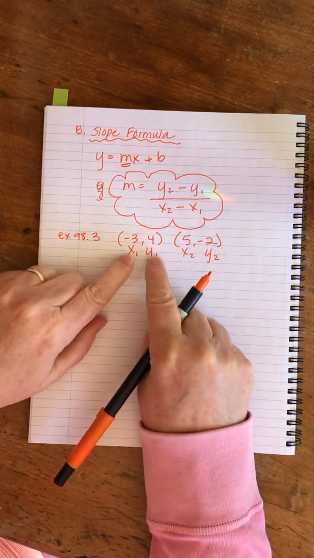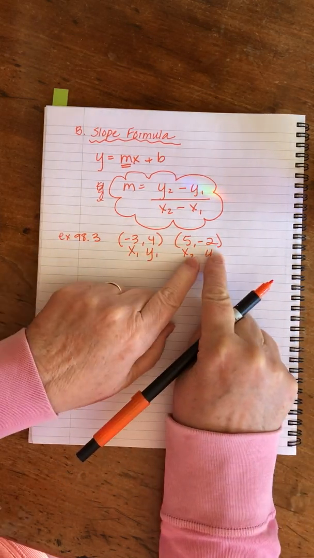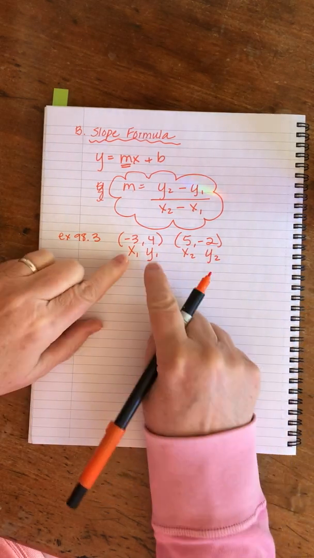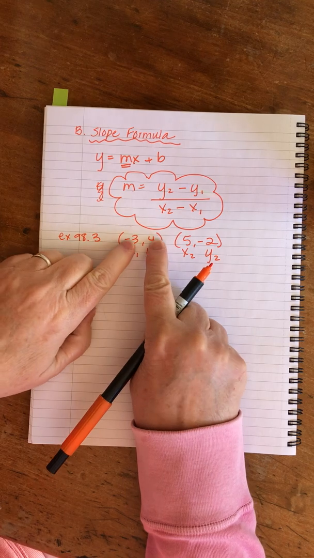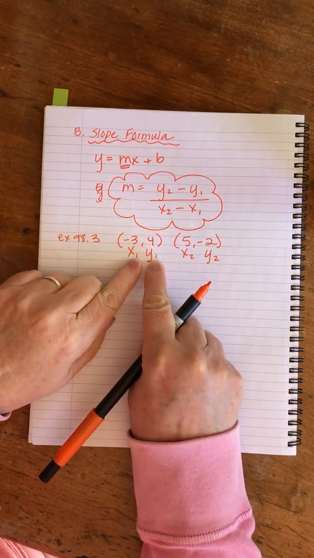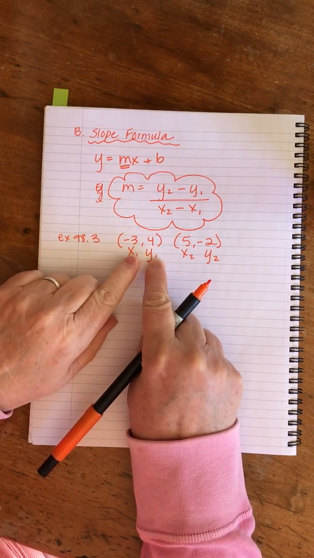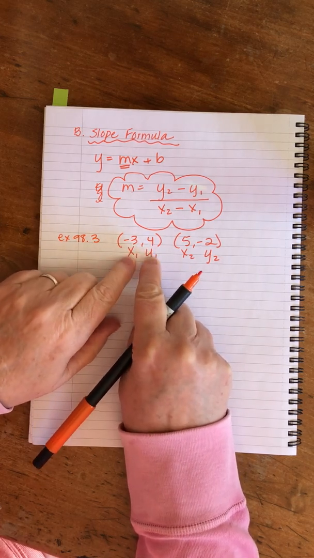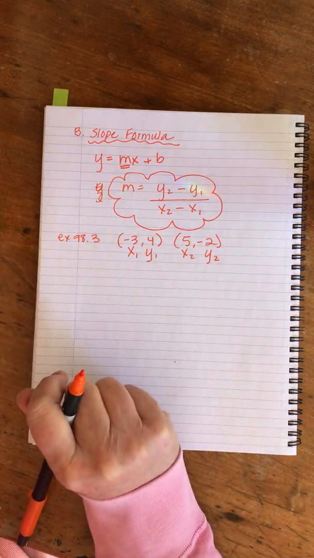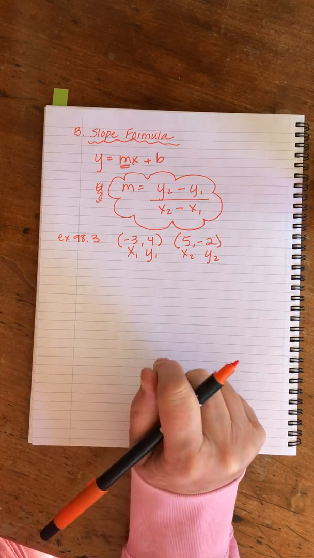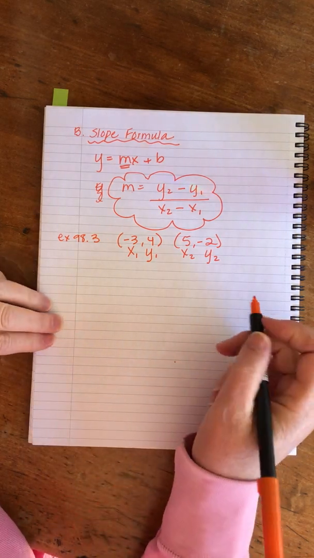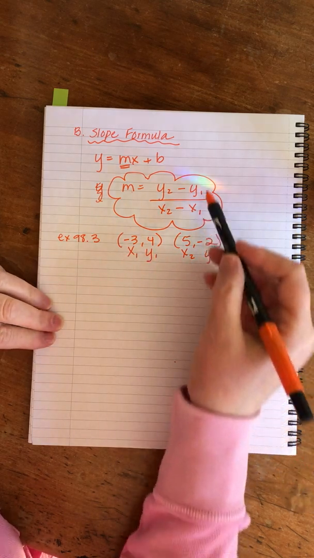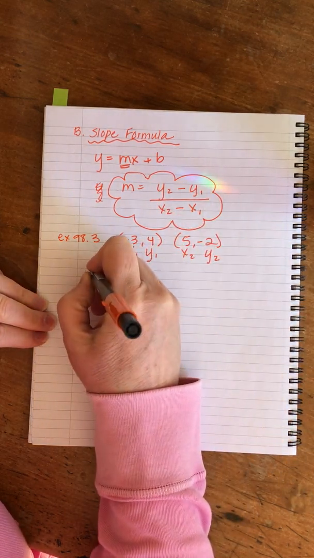Now, what if we got mixed up and we called these y2 and these y1? That's okay. It doesn't matter which subscript you put on it, as long as the 2 that are a matching pair have matching subscripts. All right, so it's important that these numbers match because these guys are buddies. But these could be the 2s and these could be the 1s, and we would still get the same answer. One of the miracles of modern math. Okay, so now what we do is we just take these values and plug them into this formula.